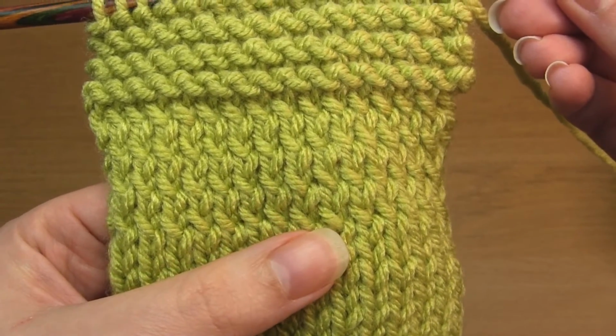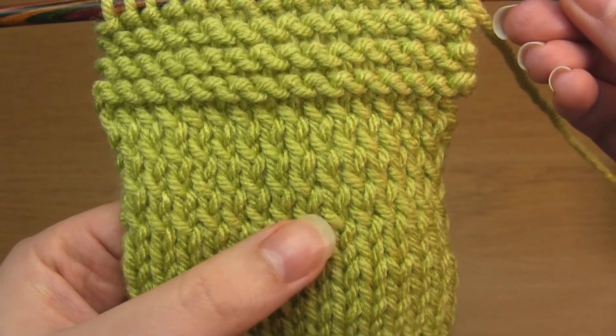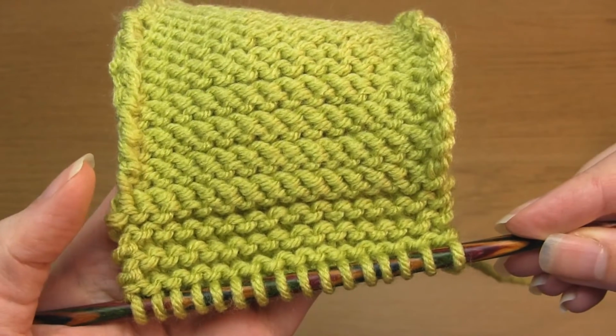If you look closely at the twisted V-shaped stitches, you can see that one strand of the V-shape is bigger than the other, and that's what creates the zigzag. So depending on what stitches you twist, there can be some variation.